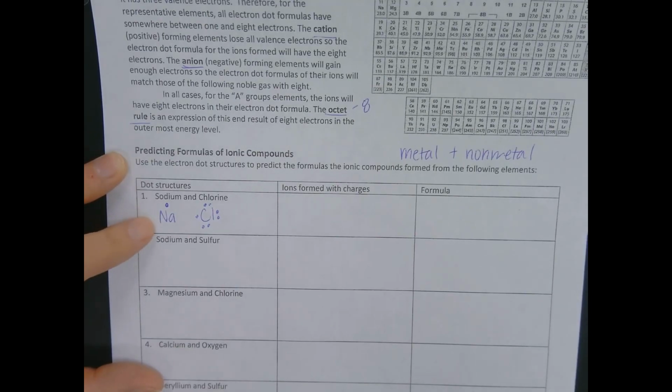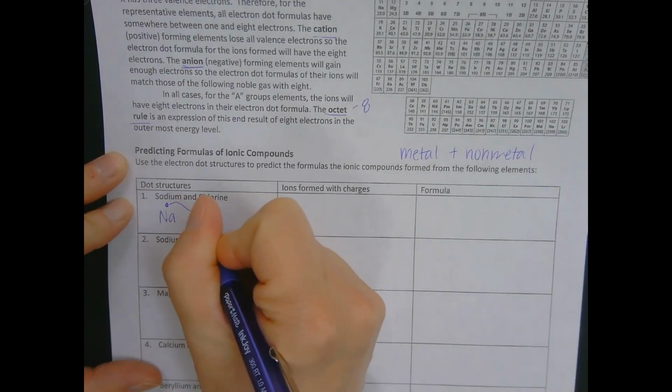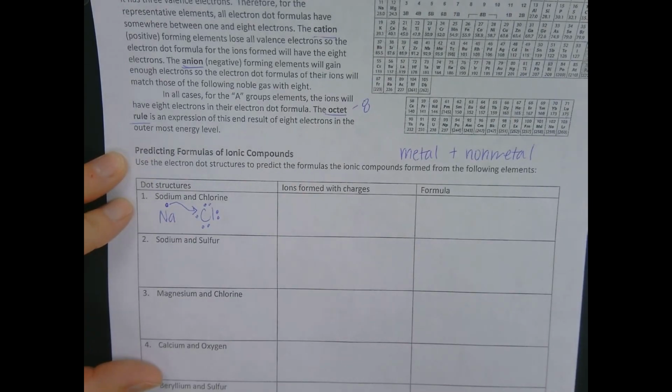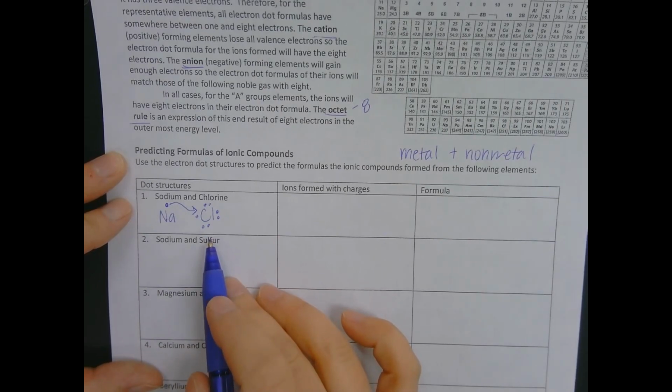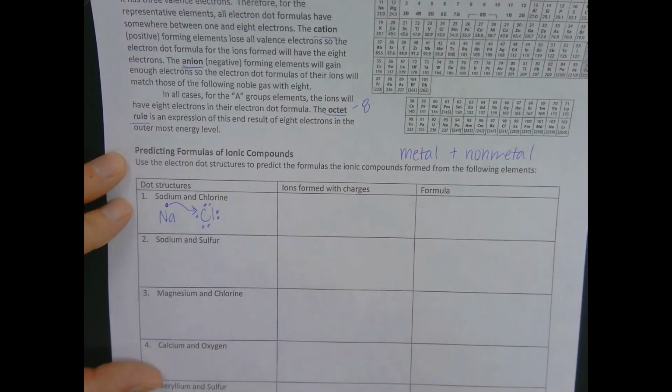So if I look, sodium has 1 to give away, and chlorine needs 1. So this 1 from sodium will transfer to chlorine. And the reason why metals give up their electrons is because it's much, much easier for them to lose 1 or 2 or 3 electrons than to try to gain 5, 6, or 7 electrons. So they'll lose that outermost energy level that we saw in the diagrams before, where your nonmetals already have 5, 6, or 7 valence electrons. So they just need to gain a couple more. So then they'll become negative and gain those electrons.